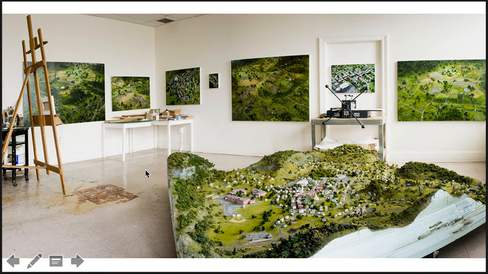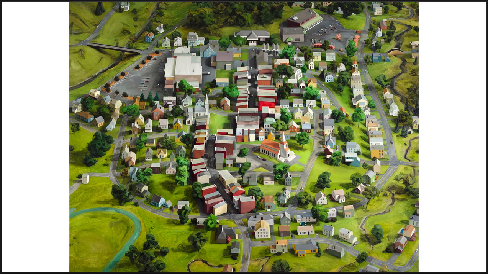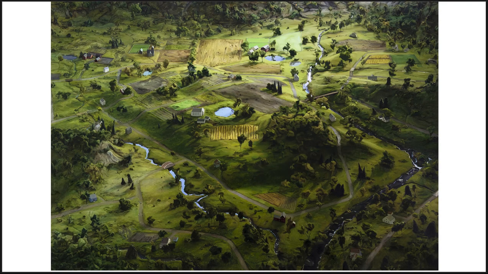I'm guessing she paints from life. Who knows? Maybe life and photographs. A lot of painters I know who paint representationally, it's a combination of both. These are both paintings. You never have to worry about that sun shifting on you.